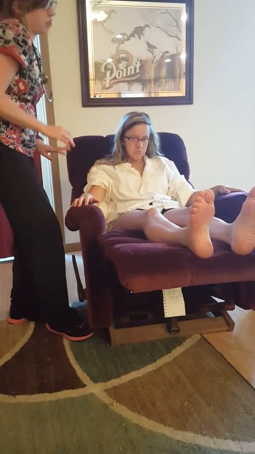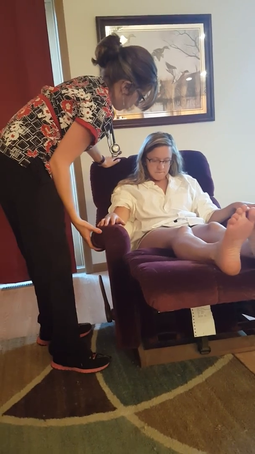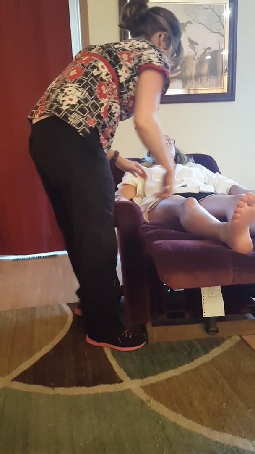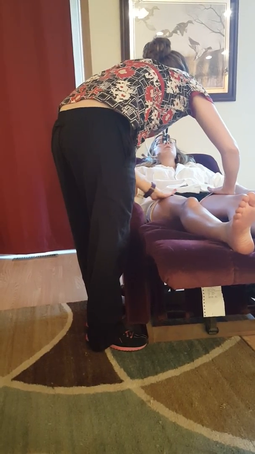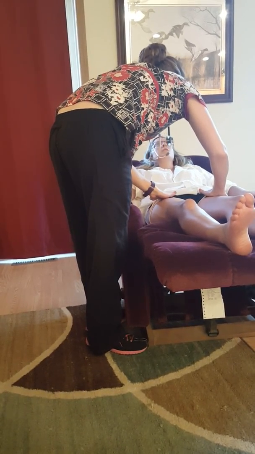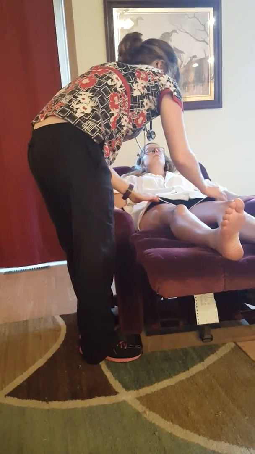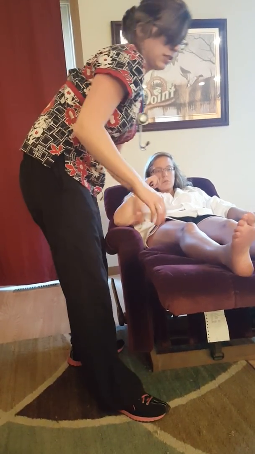Good. Alright, so I'm going to check your femoral arteries and your groin area. So I'm going to recline your chair back here. I'm just going to kind of reach up underneath your shorts here. I'm going to check your femoral arteries. Nice 2+ bounding there. I'm also going to check your pulses in your feet.